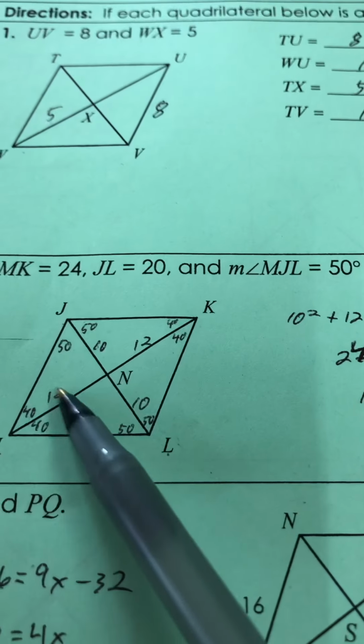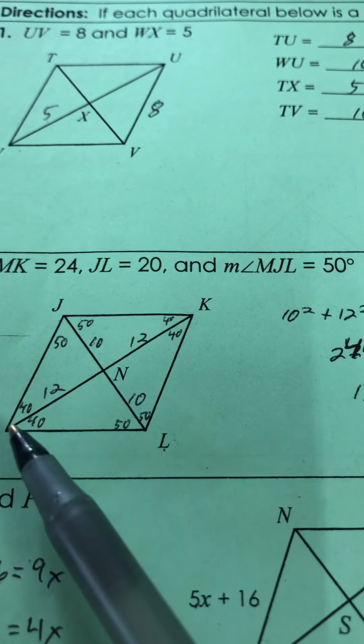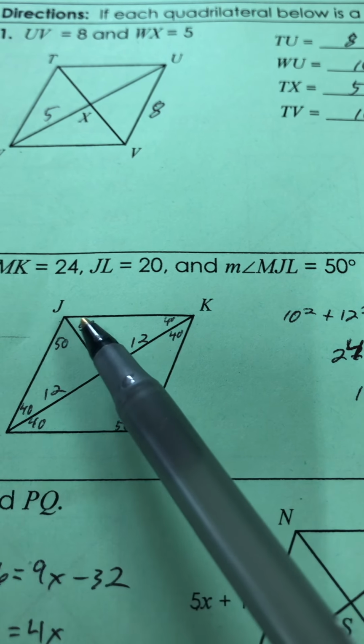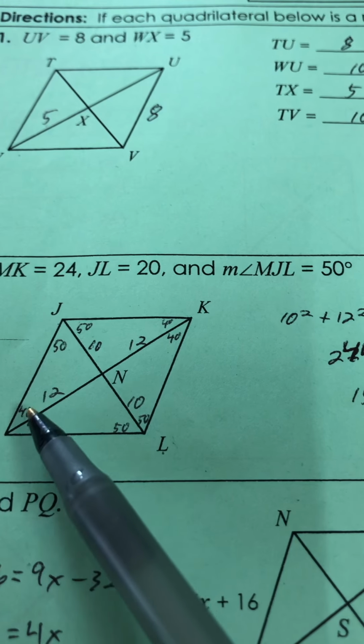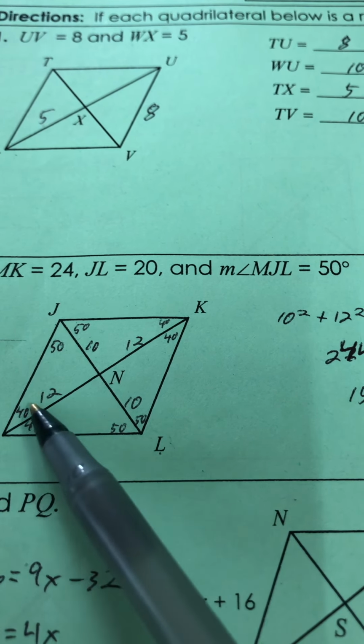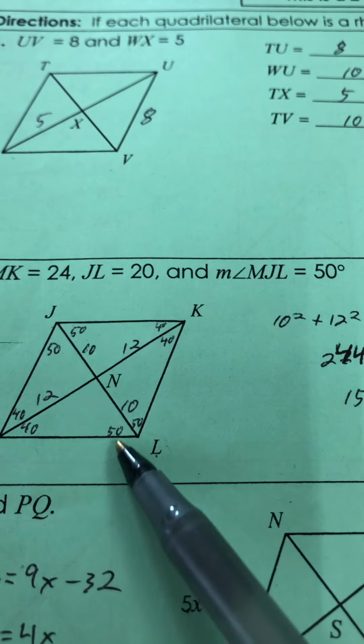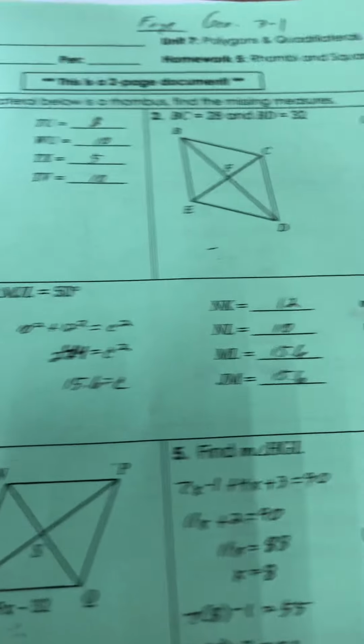Now, I know this whole thing over here, if this whole angle is 100, then this whole angle has to be 80 because it has to equal 180. So if this is 80, what's half of 80? 40. And so this is going to be 40 and 40. So now I know these two are 40, these two are 40, these two are 50, these two are 50. That's how I get all my answers.